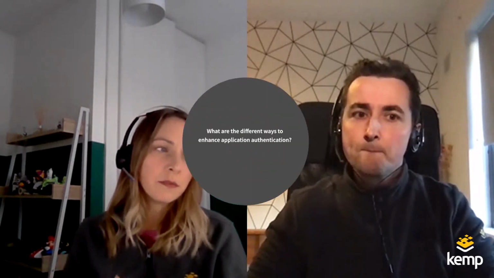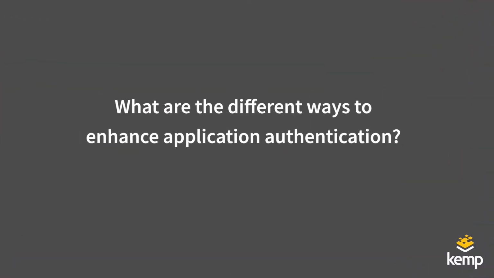And I suppose a lot of people are very familiar with two-factor authentication and some of the aspects around it. But what are the different ways that you can actually enhance application authentication today? Yeah, so as I mentioned, I think single sign-on is a really big one. Ensuring that, as I said, while a user's access is very controlled and exact and secure and so on, they don't have to be constantly doing it.